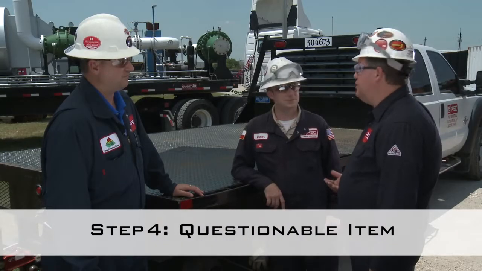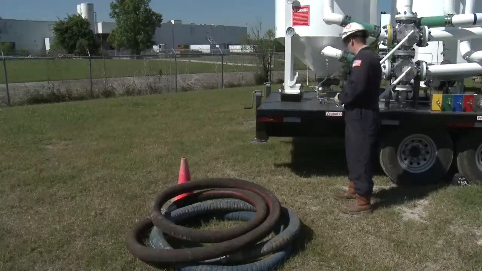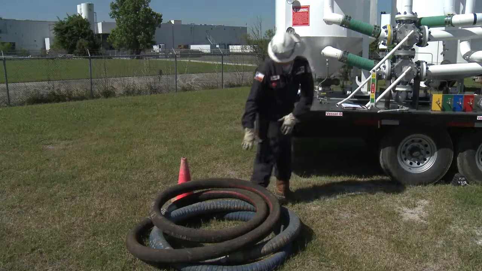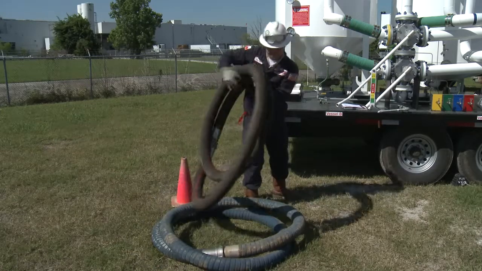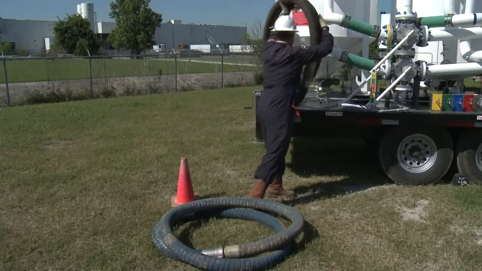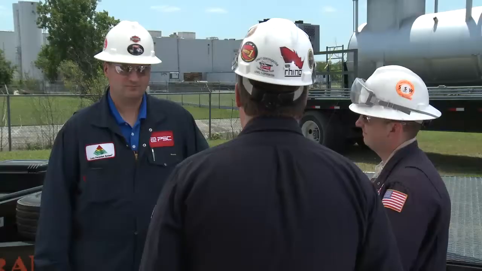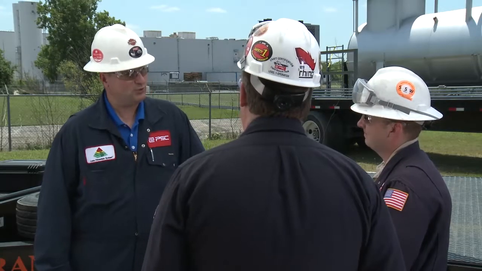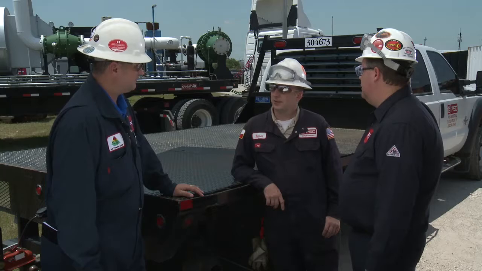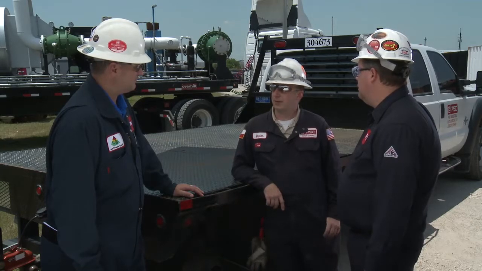He did have one questionable item that I observed. I noticed when he was lifting the hoses to put them on the trailer that he lifted with his back and twisted instead of lifting with his legs. So, Jonathan, would you agree that this is a questionable item? Yes, I probably would say it was if I lifted that way.